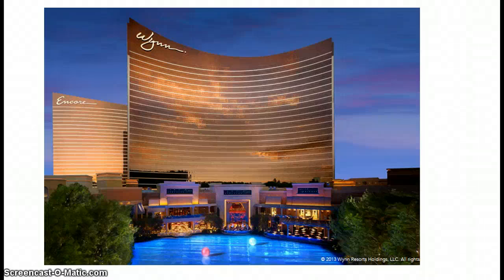This is a picture of Wynn Las Vegas. It's a nice hotel in Vegas on the Strip. And if you wanted to go there for this weekend, you would have to pay $349 a night. That would be for a Friday night and a Saturday night stay. You'd pay $349 each, plus taxes, plus resort fees.